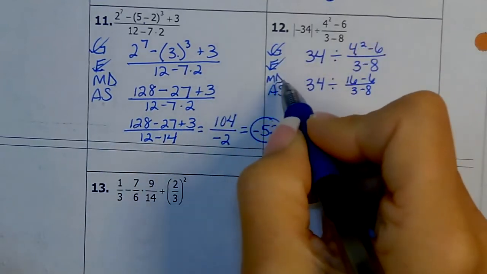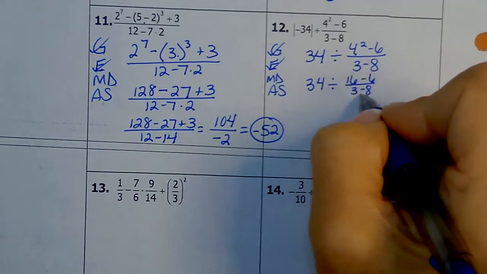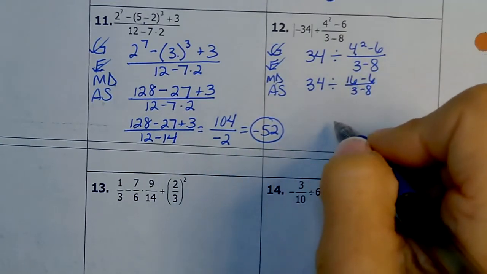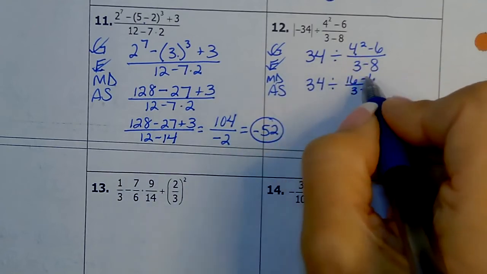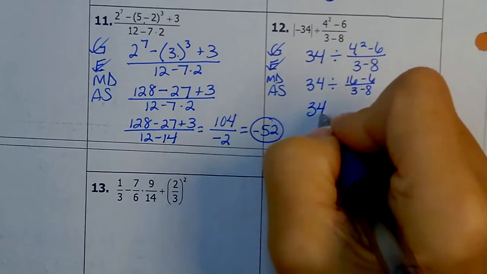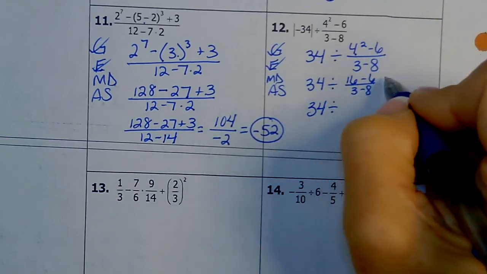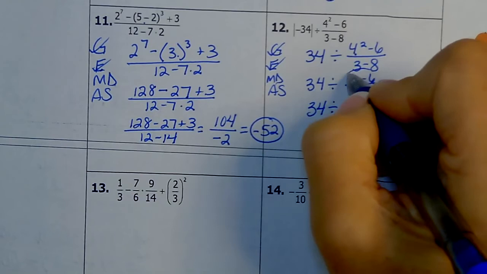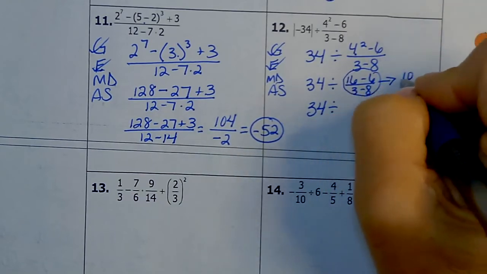All right, well, I multiply or divide, but in this case, we need to take care of this before we can do that final division step. So let's take care of these. So 16 minus 6, so this is the section I'm doing, is 10.